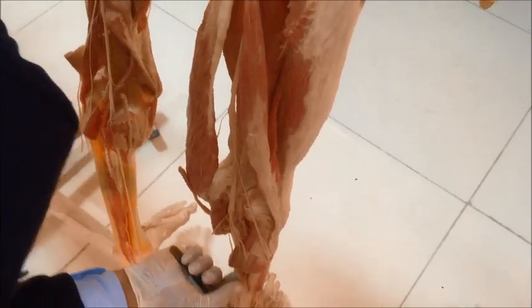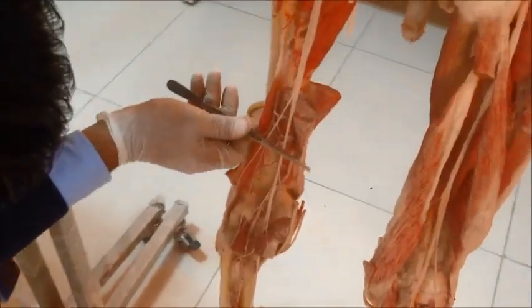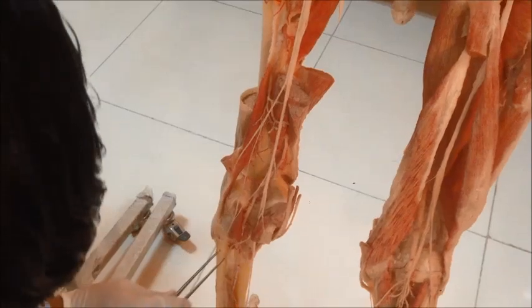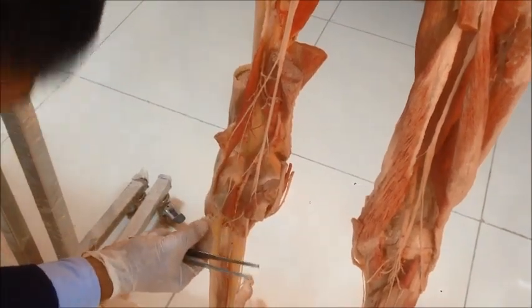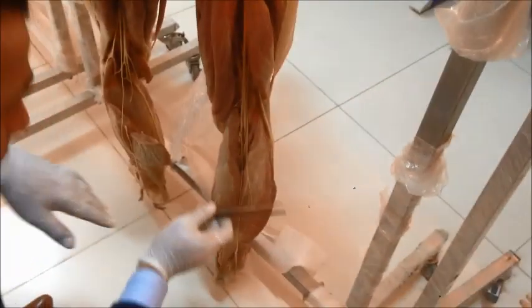We have the common peroneal nerve with the branch. This is the sural nerve communicating branch. Here it's not found in this cadaver. On this side it is found: you see the communicating branch coming from the proximal part of the popliteal fossa to join the sural nerve, which comes from the sciatic nerve to supply the lateral aspect. Here in this cadaver, it's the most typical one.